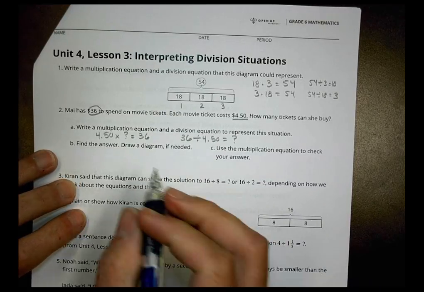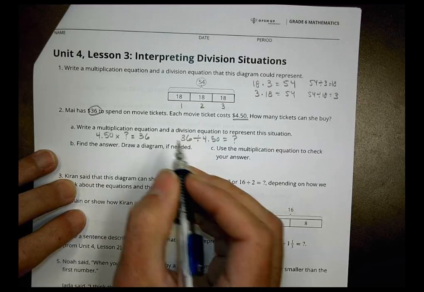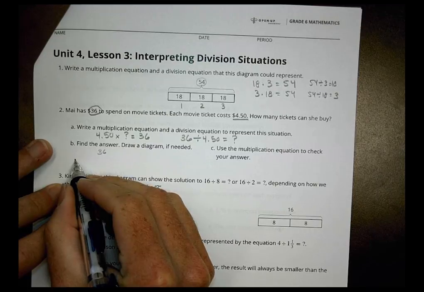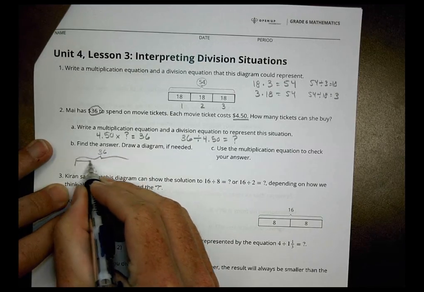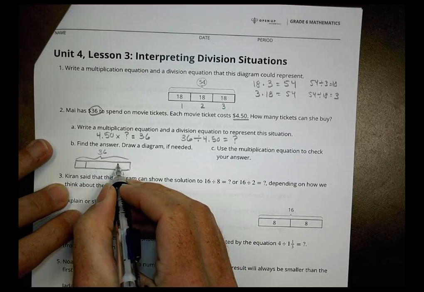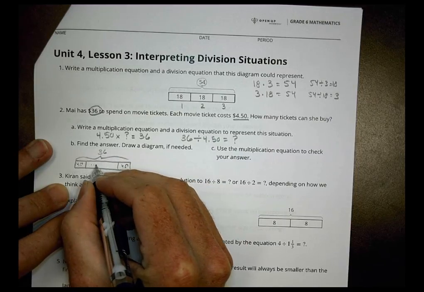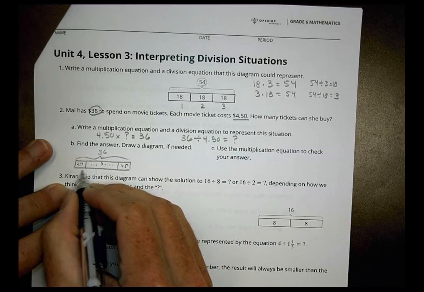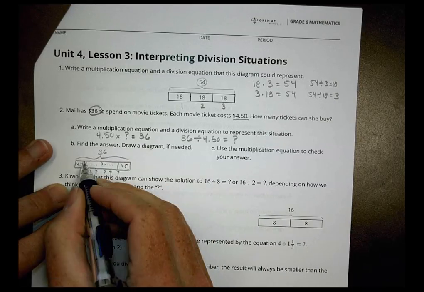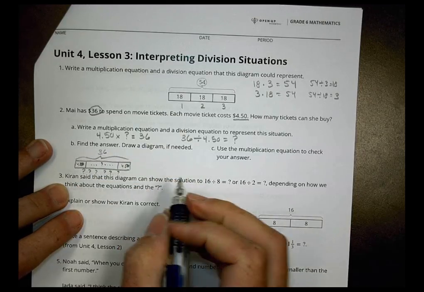So let's find the answer. So 36 divided by 4.5, or 4.5 times something I don't know. Again, here's a picture. So you have 36 of something, right? So that's what we have, 36 of something. We know that every time she buys a ticket, it's $4.50. What we don't know is how many tickets that actually will be, right? That's the part we don't know. We know the value of each box is $4.50. We just don't know how many boxes there are going to be.